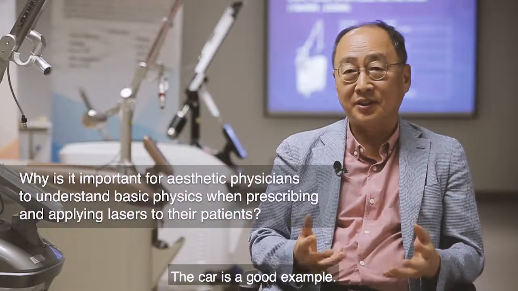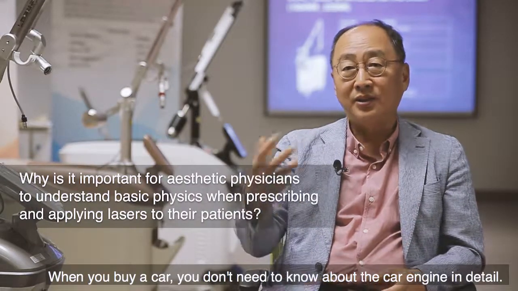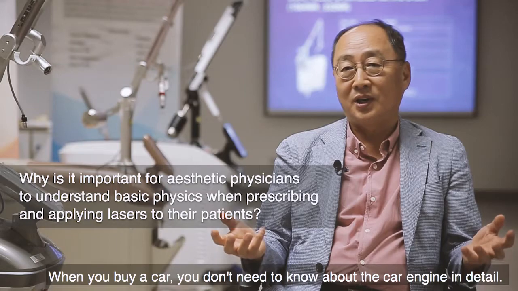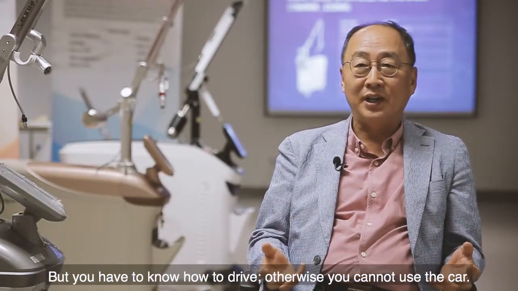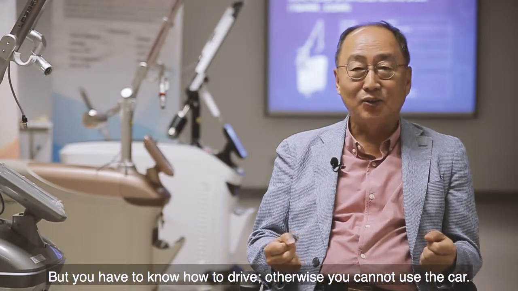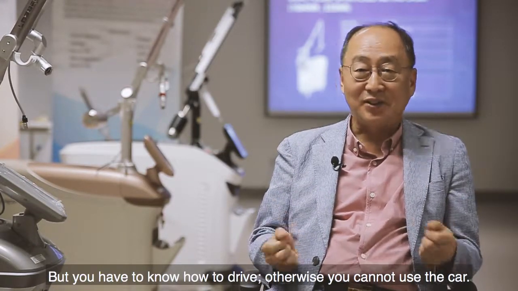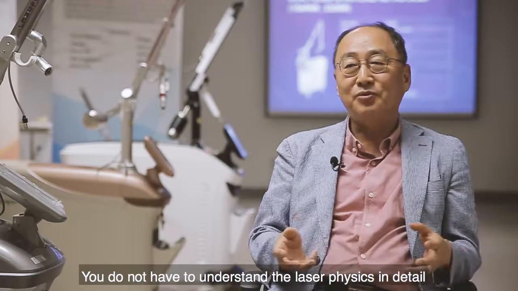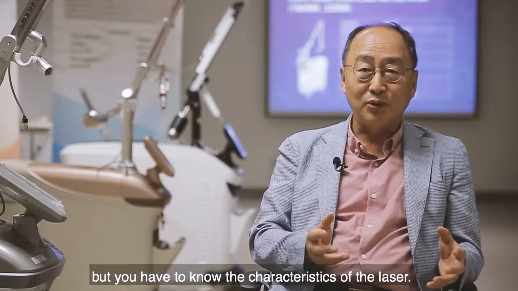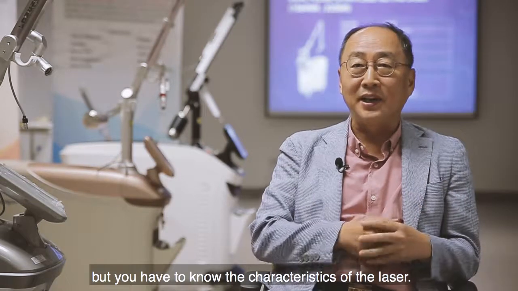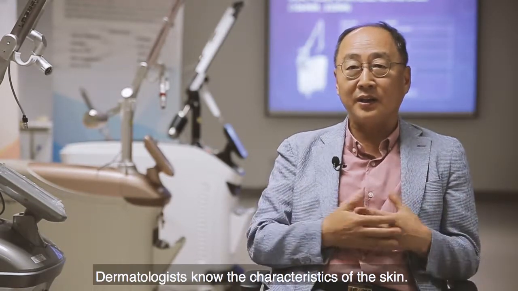A car is a good example. When you are buying a car, you don't need to know the car engine in detail, but you have to know how to drive, otherwise you cannot use the car. The same as with the laser, you don't have to understand the laser physics in detail, but you have to know the characteristics of the laser. Dermatologists know the characteristics of the skin.